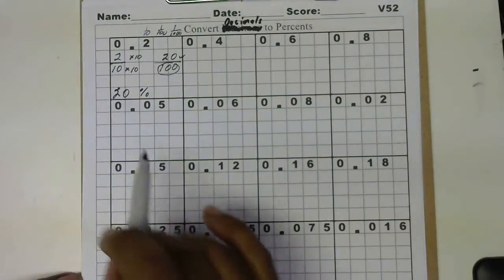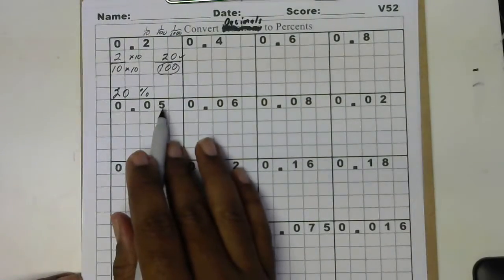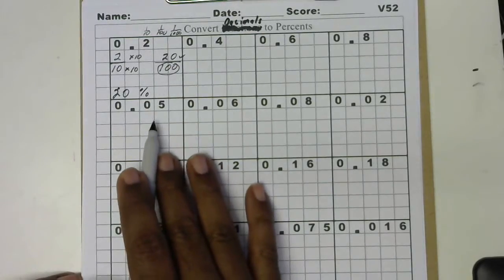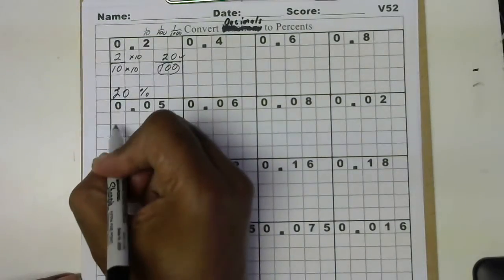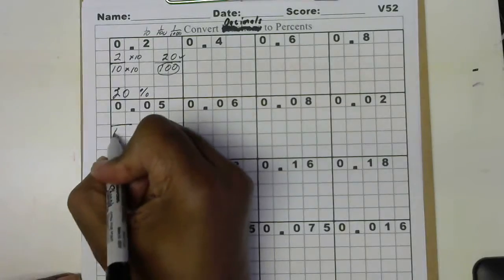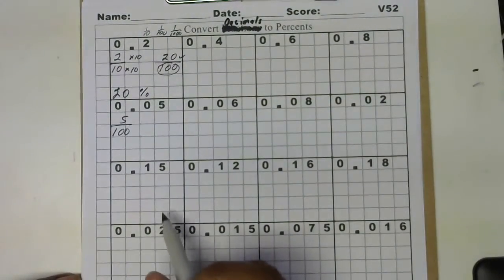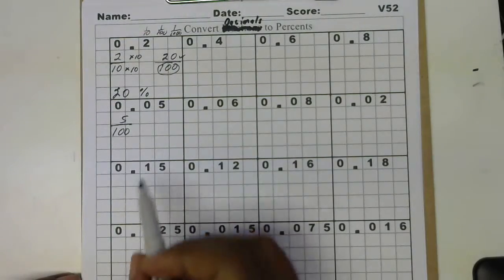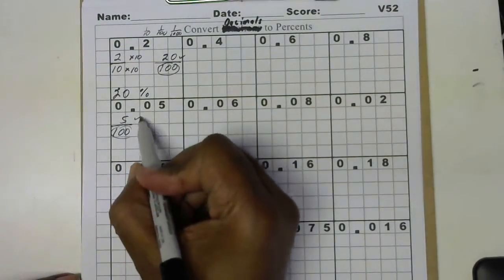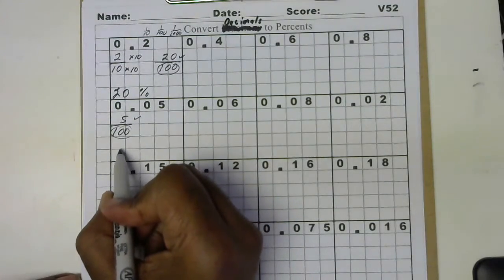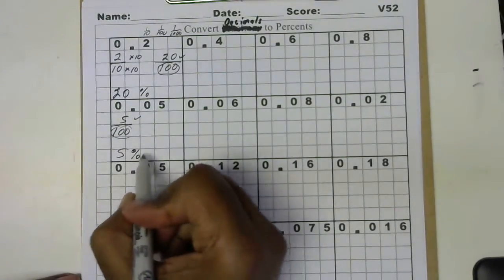Next, the last digit here is a 5, and it's in the hundredths place. So this means that we'll have 5 over 100. Now, since we have 100 in the denominator already, that means the 5 is your percentage. So this represents 5%. And we're done.